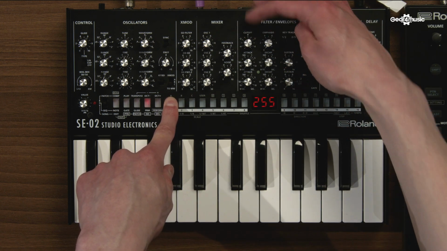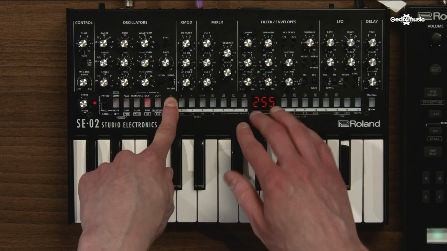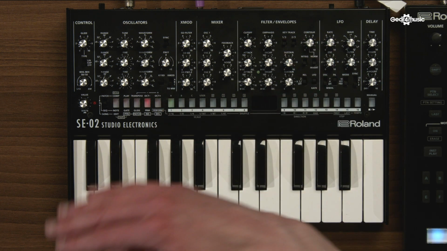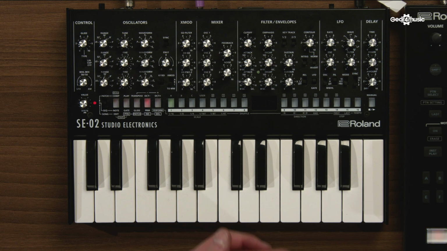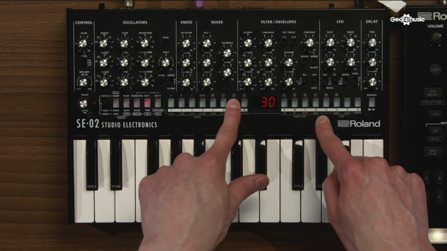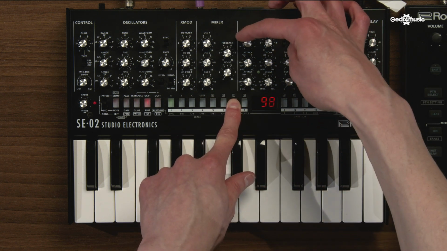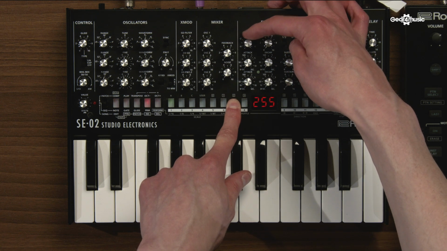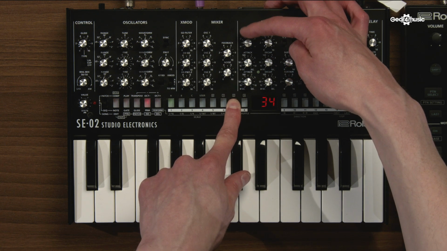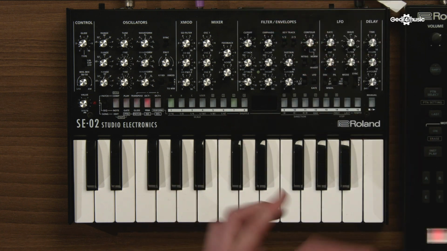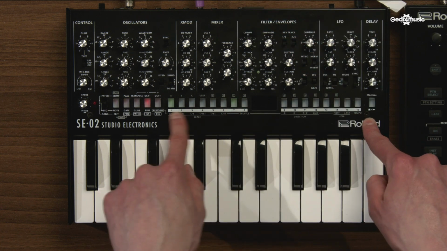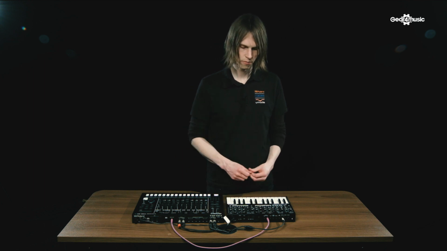So I could set this to be 255. So that means on this particular step, it'll make sure that the cutoff is set all the way open to 255. But then perhaps later on, I want to tweak it down to a much lower value. So I could take it anywhere between 0 and 255. So we'll go for quite a low value of about 30. And now when we play the sequence, the first few notes will be quite bright because the cutoff is open. But then once it reaches this point, it'll drop off again.